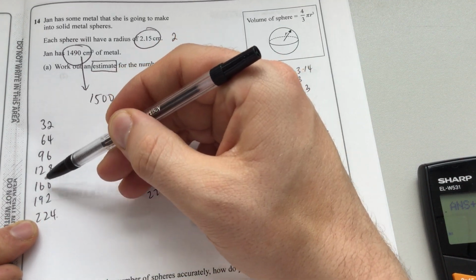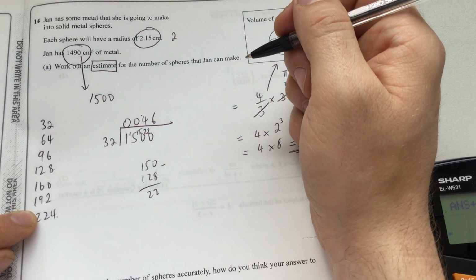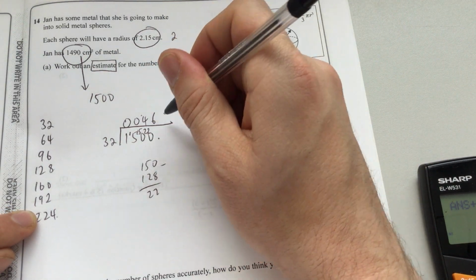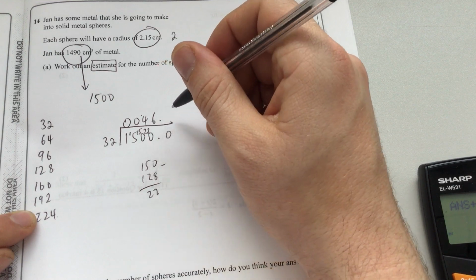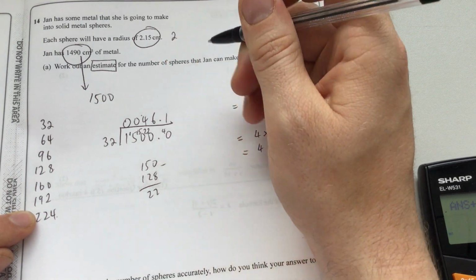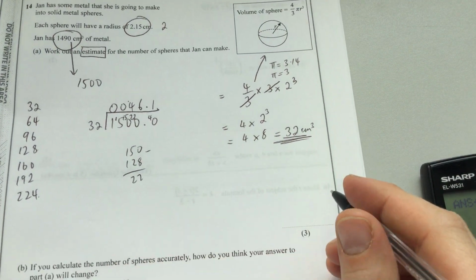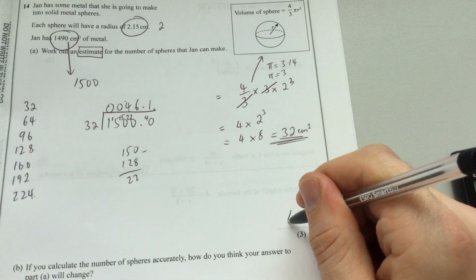So I've got 1, 2, 3, 4, 5, 6, but 224 you can't go to. So I've got 46. Put a decimal point in, carry the calculation with a 0 on, and then do the remainder of 4. But that'll be enough really, because I'm doing an estimate. Knowing that roughly I'm going to get 46 spheres will be enough for this one.